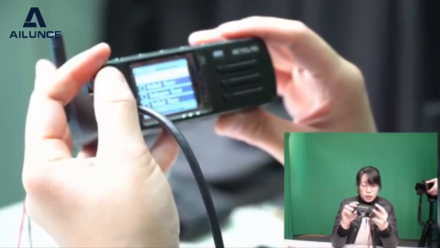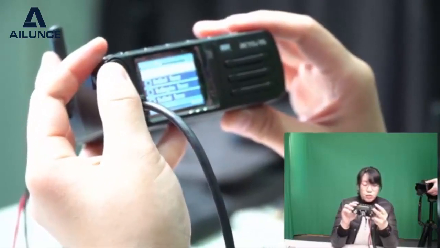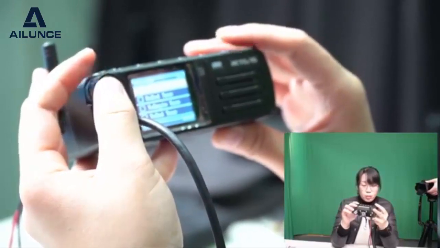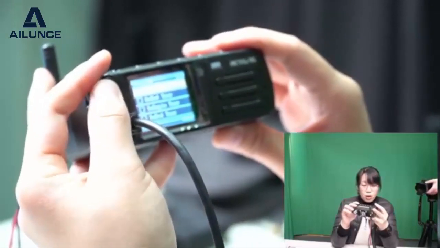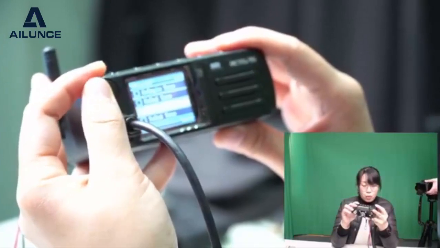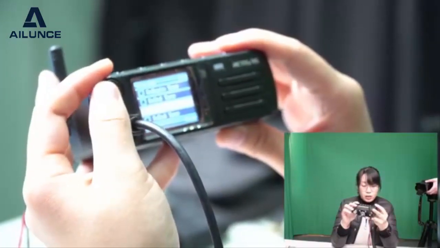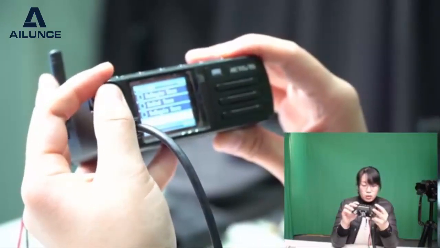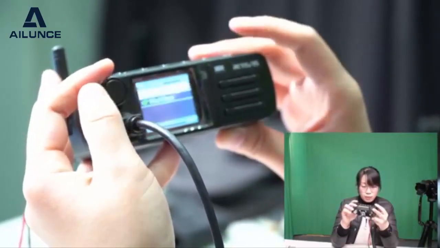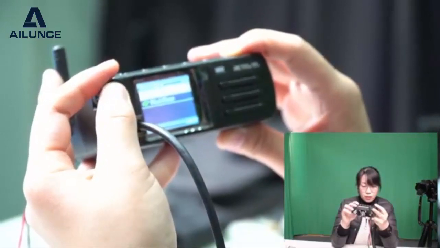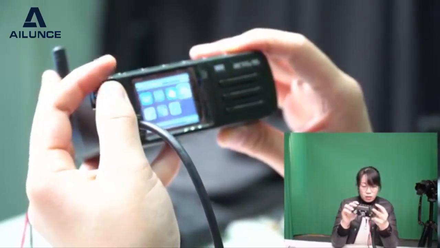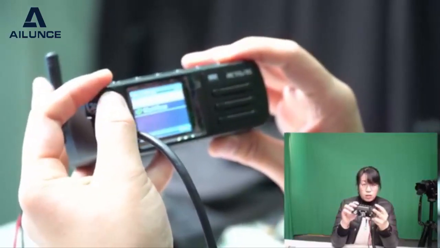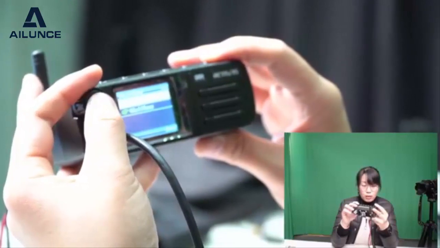Receive begin tone. This means if you receive a private call, you can choose to hear the tone at the beginning of the receive or at the end of the receive, or when you transmit, or when you finish the transmit, you hear the private tone. Next, same as the private tone settings.